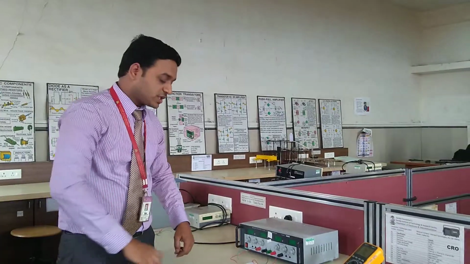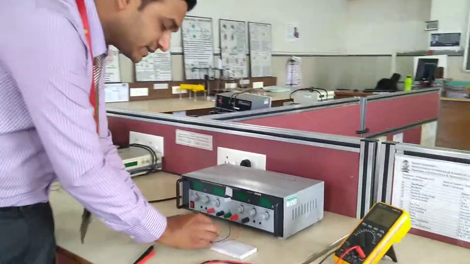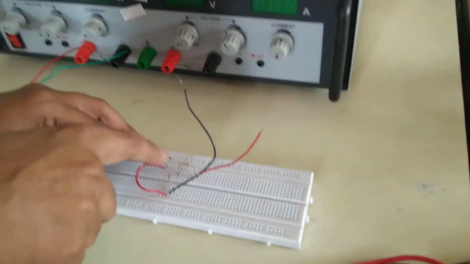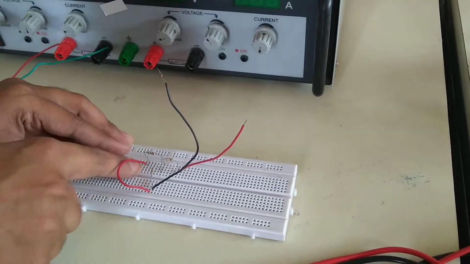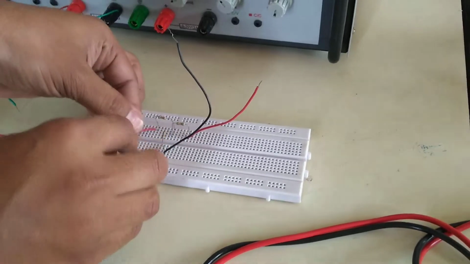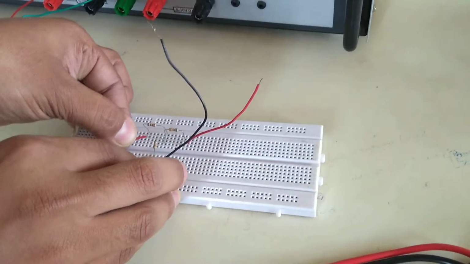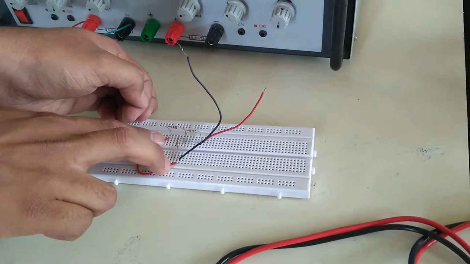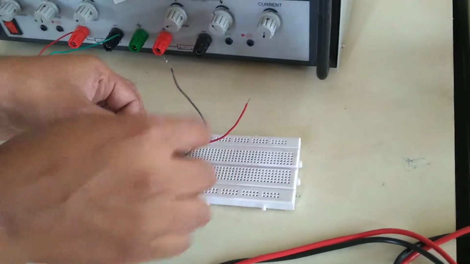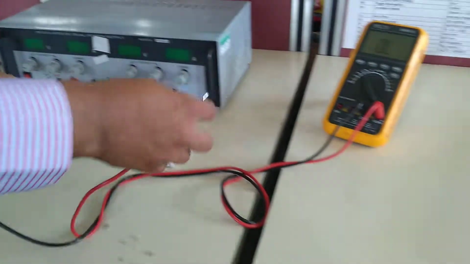So the second step is to calculate the RTH. As we observe the circuit, this is resistor R1, R3, and this is R2. So we simply short R1 and R3 here, because we are connecting the voltage source here. If a voltage source is there, we put it in short. And across this A and B terminal, we measure the value of RTH.